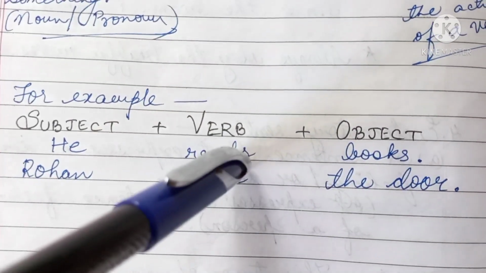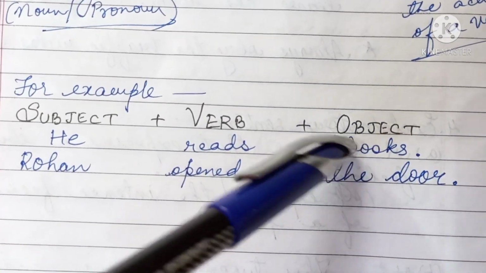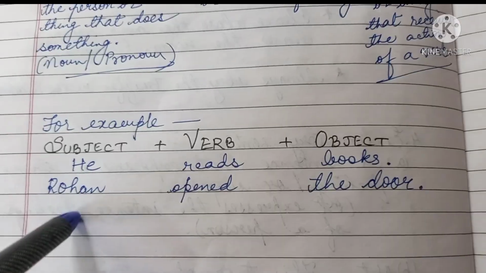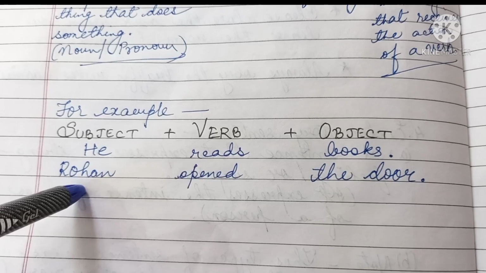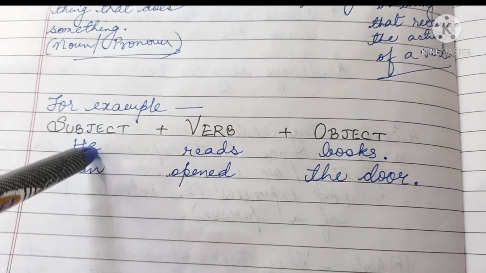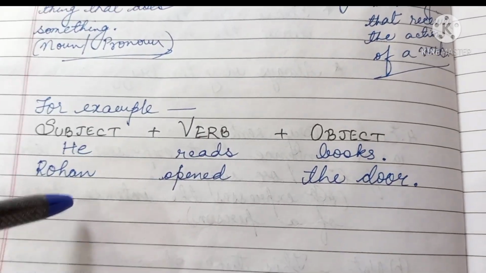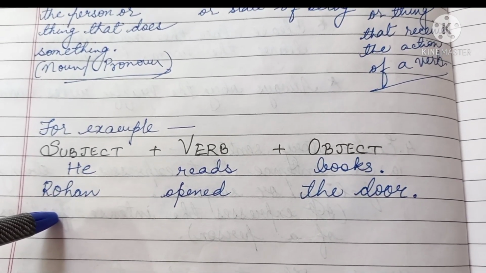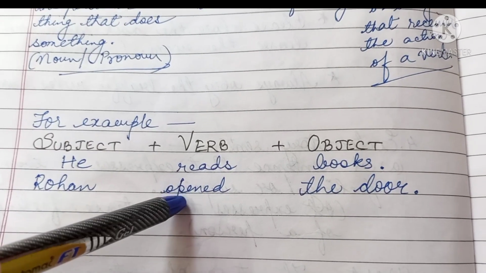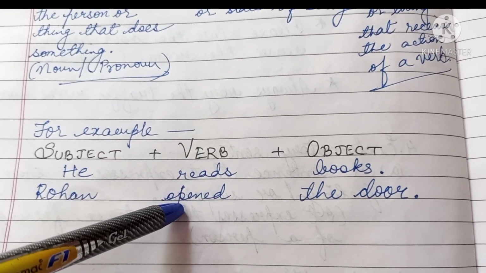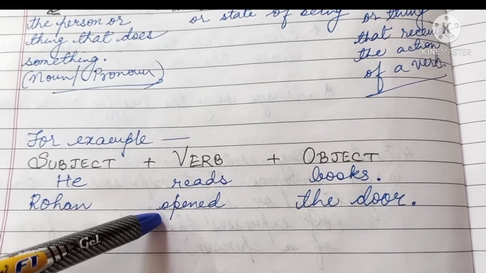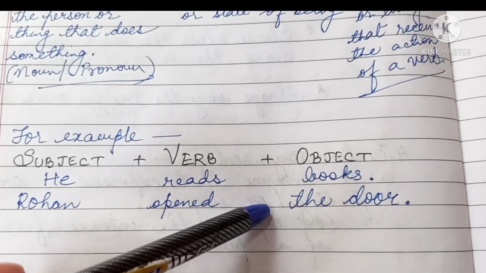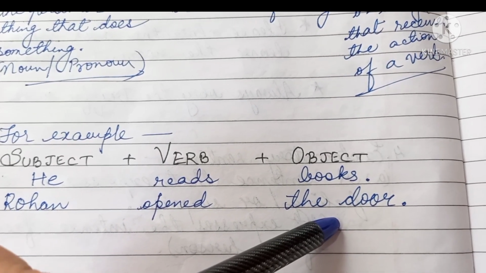So, he reads books. In the same manner, the next sentence: Rohan opened the door. In the second sentence also, you have to follow the same order, subject plus verb plus object. The subject will be Rohan, it's a noun, the name of a person. And opened is an action word, it's a verb, the main verb is opened. And the object: what did Rohan open? Rohan opened the door. So the door will be the object.